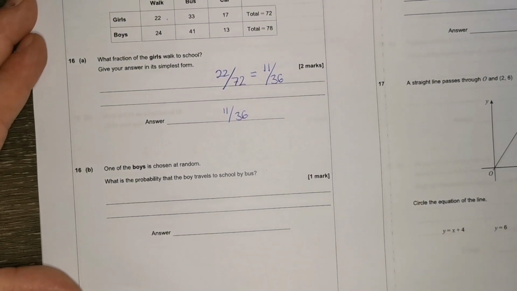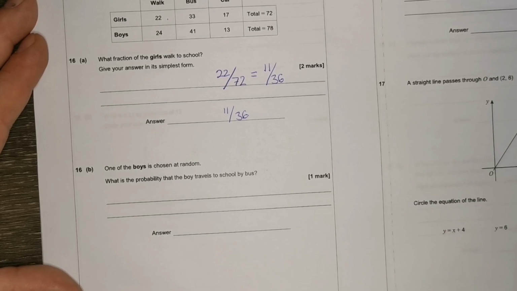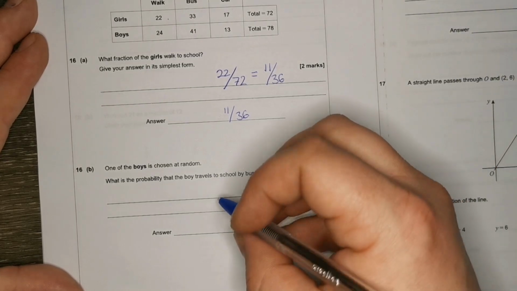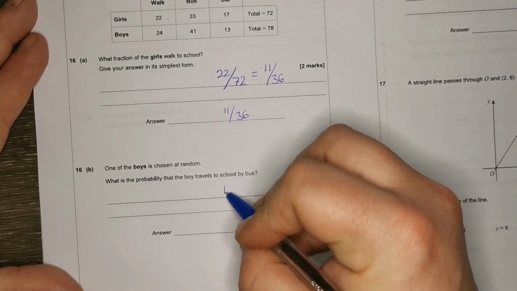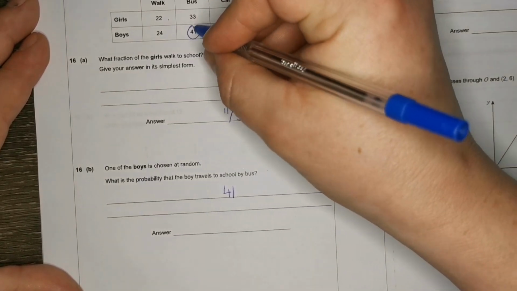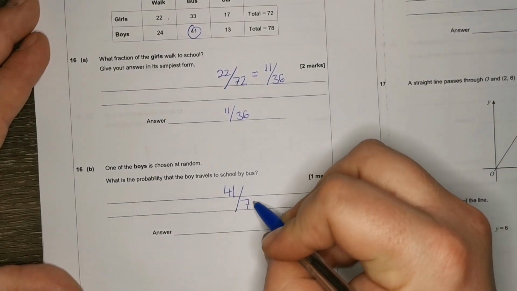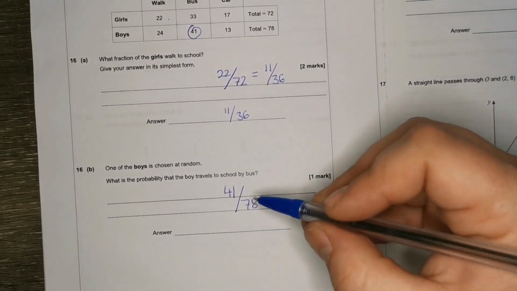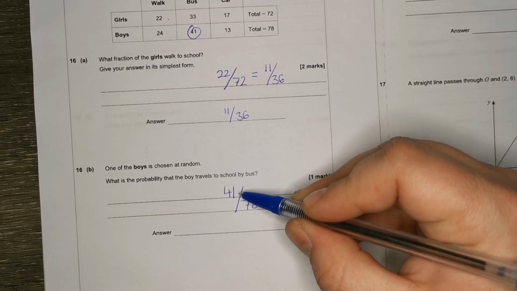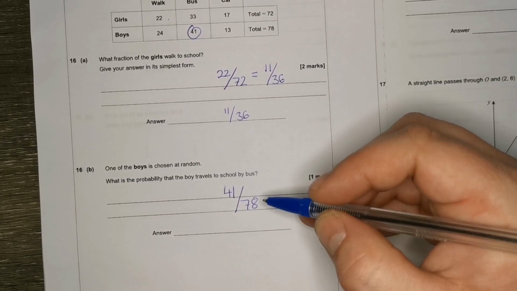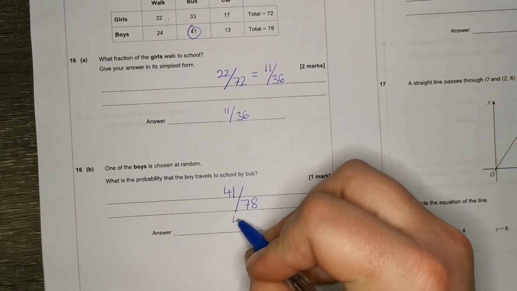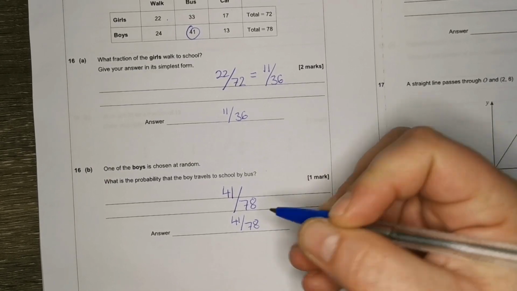One of the boys is chosen at random. What is the probability that the boy travels to school by bus? So the boys, bus is 41 out of 78. Now 41's prime, so unless it goes into 78, I don't need to simplify that, which it doesn't. So 41 out of 78.